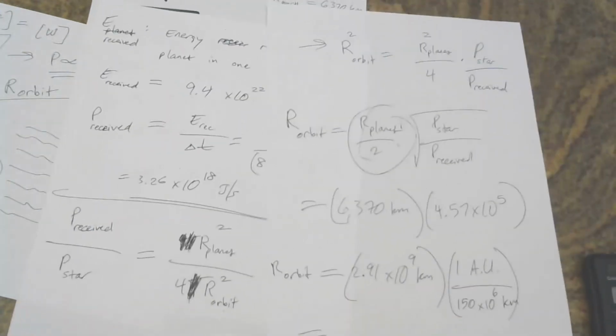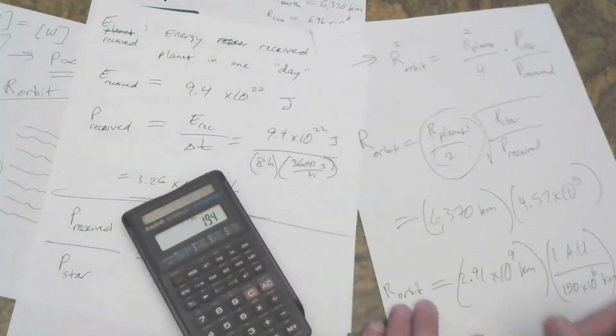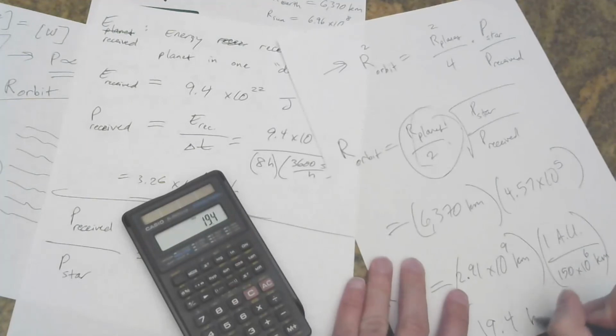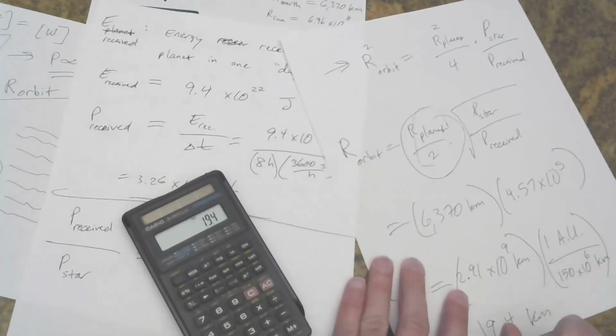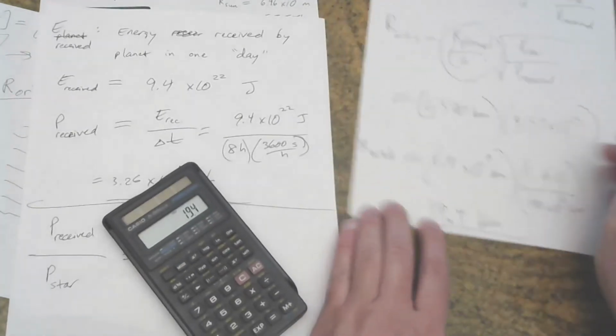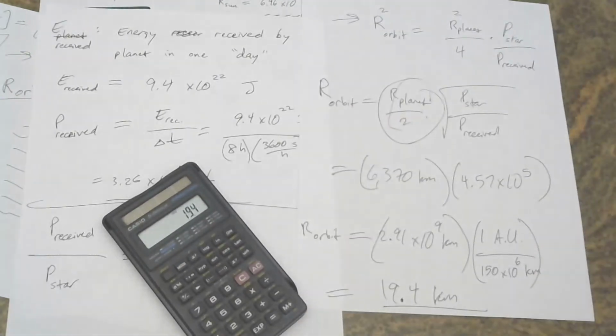So 2.91 billion divided by 150 million gives us 19.4 astronomical units, which, as your solutions manual points out, is about the distance between Uranus and the sun.